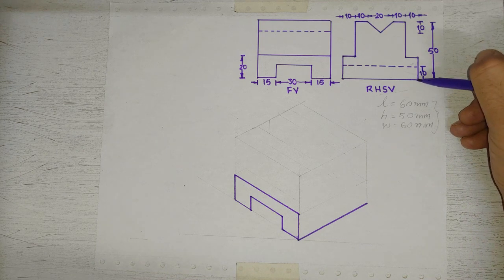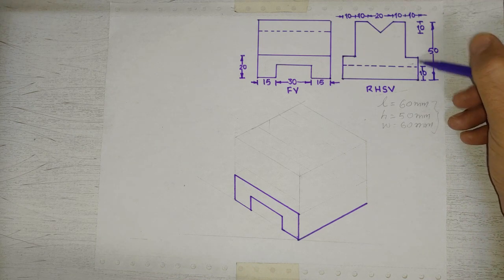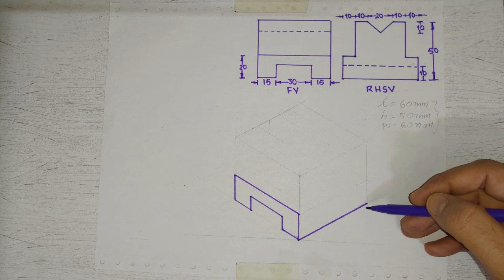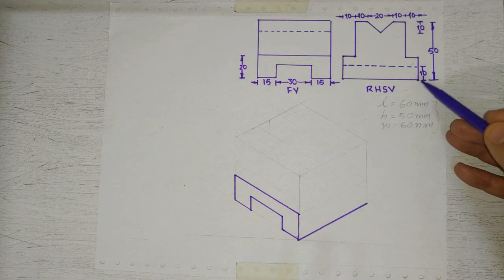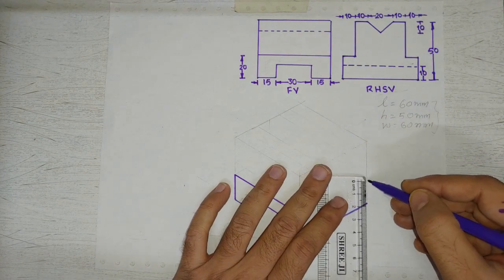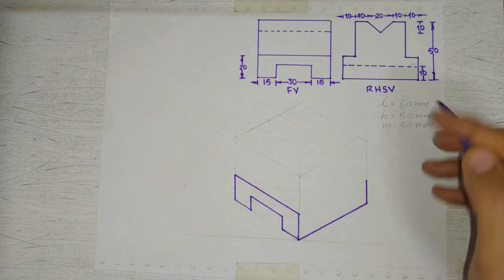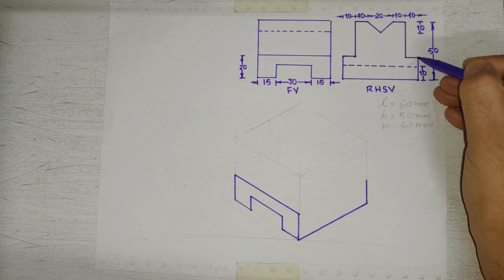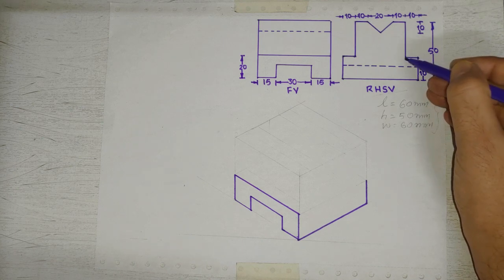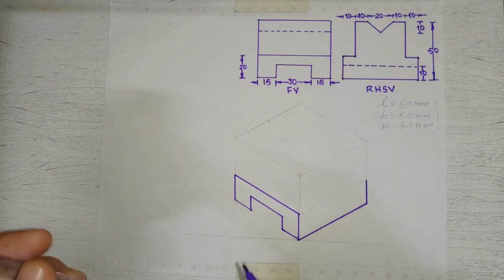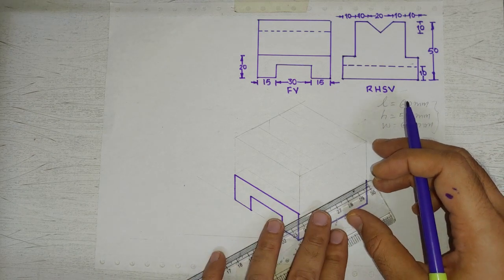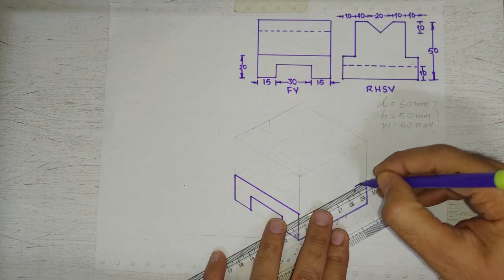Now from this point we can see there is a line, vertical line, that is along the height. So here also we should draw a line along the height, that means vertical line, and that distance should be 20, which is given here. So from this we will draw a line of 20 mm, and that gives us this point. From this point we can move along the width on the left side, and that distance is 10, which is given here. So from here we can put 10 mm length here.